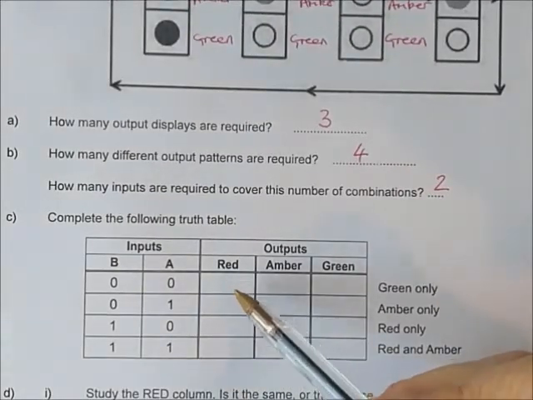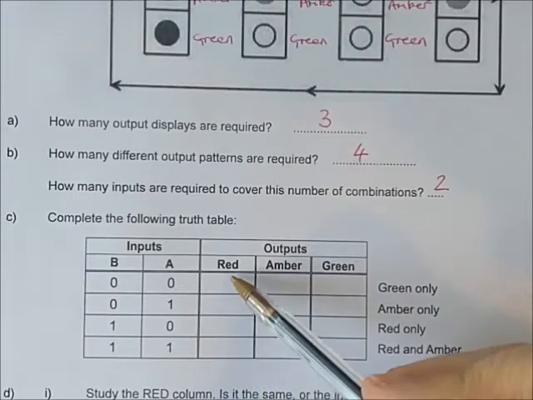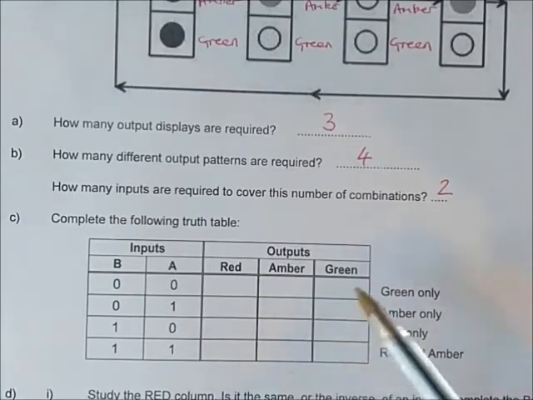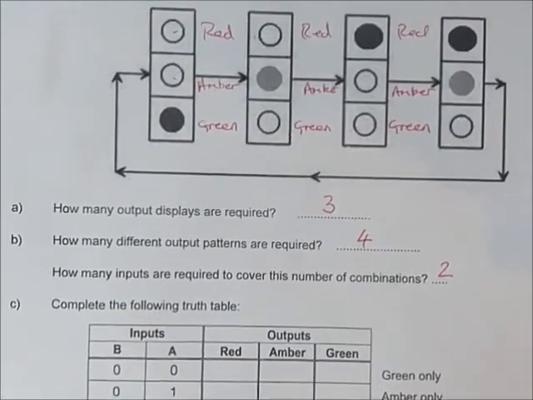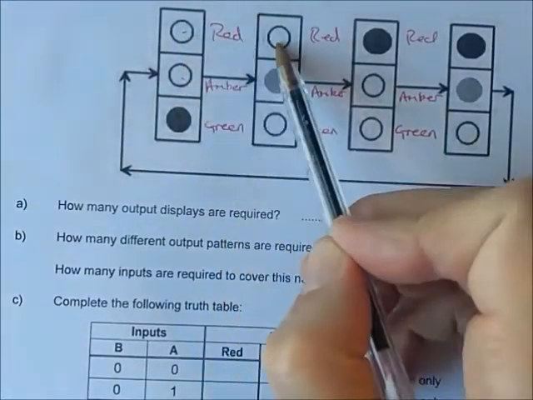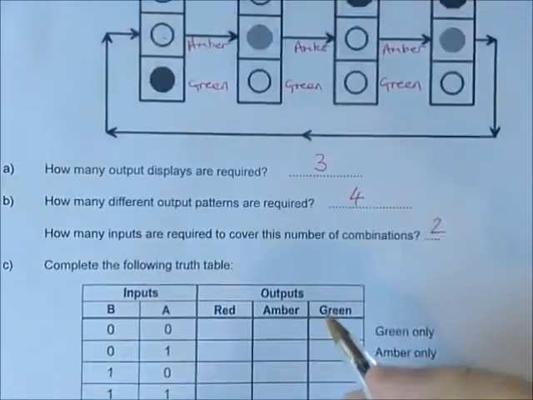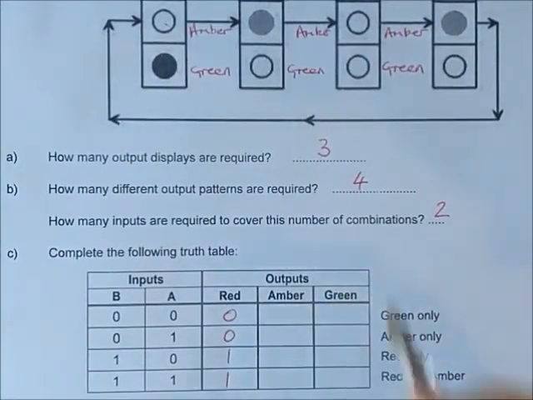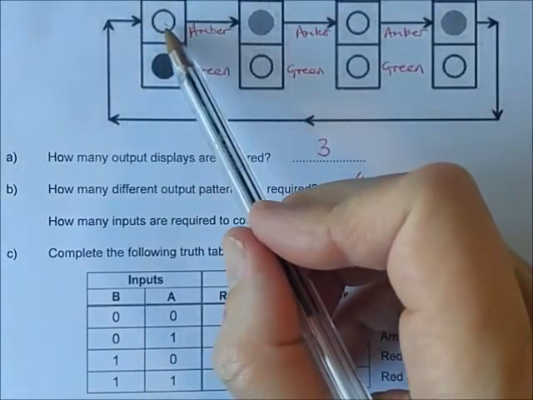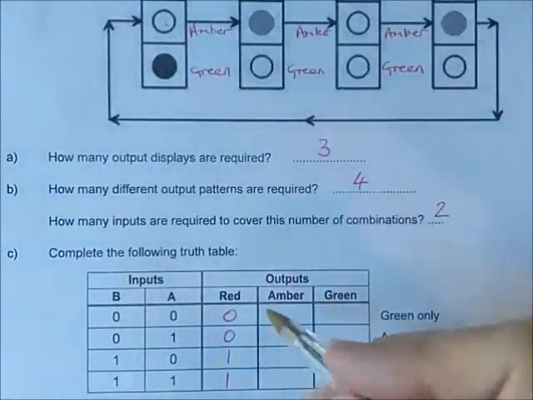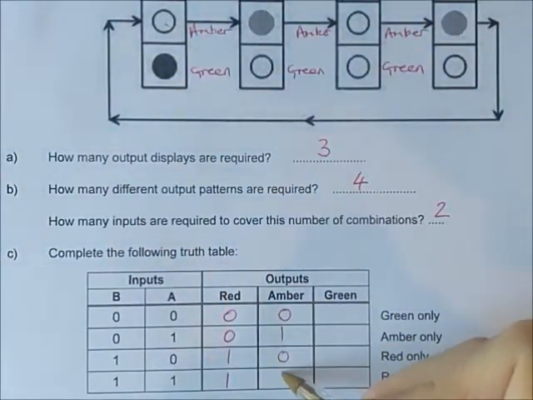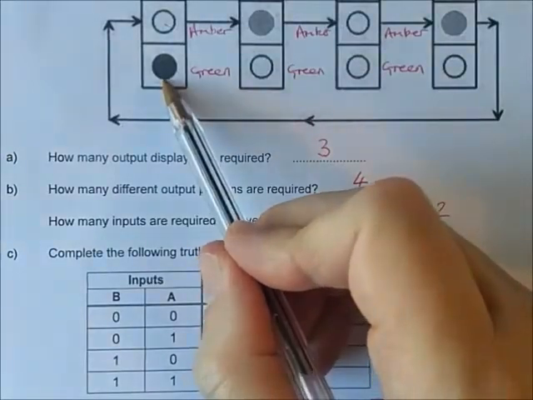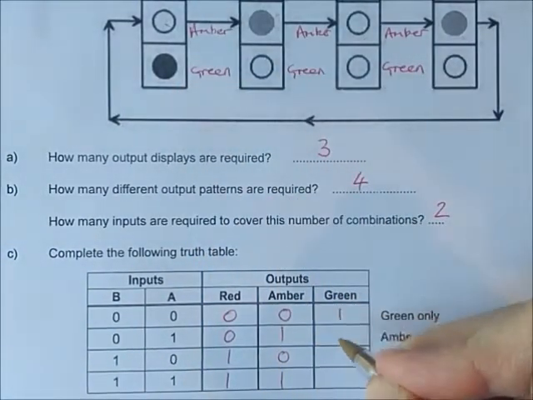So what we're going to do is, down here, we're going to write what happens to the red light, what happens to the amber and the green. Now I can see if I look at the red, it's off, off, and then goes on and on. So down here on the table, it's off, off, on and on. Amber up here goes off, on. So 0, 1, 0, 1. And green is on and then off for 3.